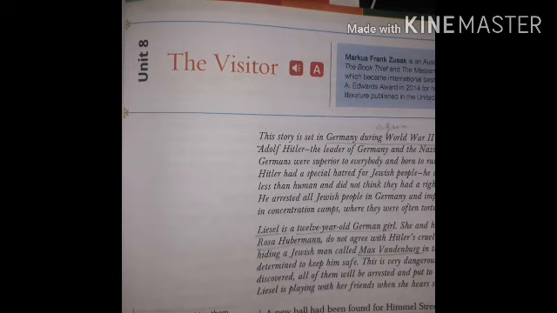Where is she? There would be no killing. It was worse. So the author says that it was more than killing actually. It was worse than killing. Why does the author say that something which happened after this was worse than killing?